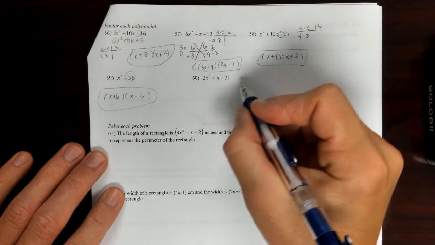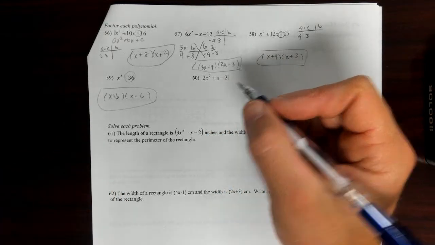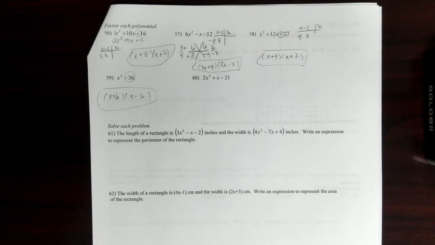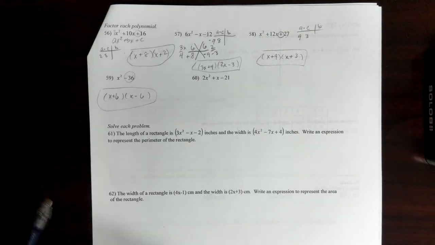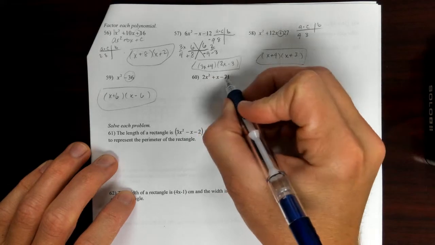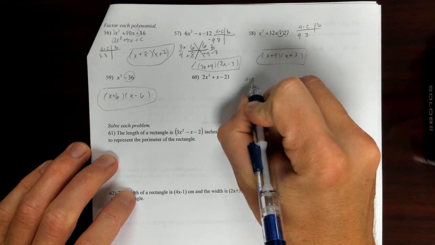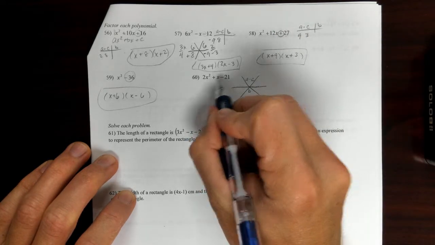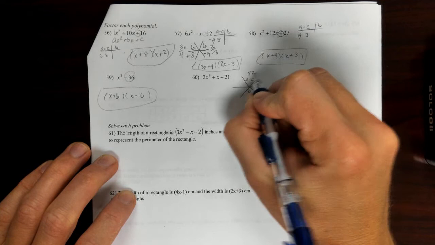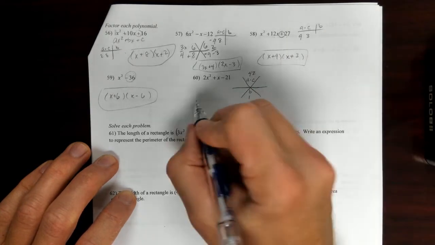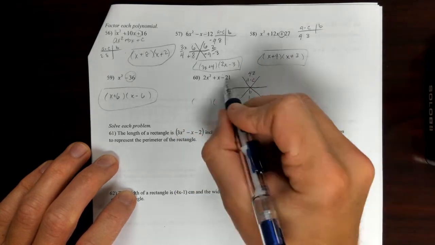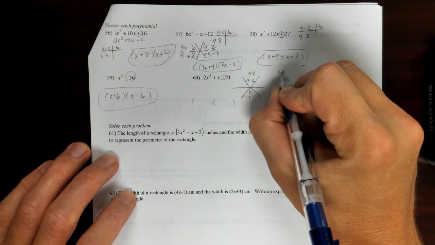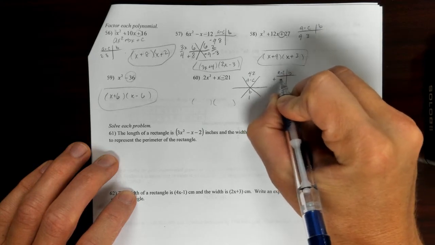And last one, number 60, I'm looking for factors of 42 that combine to give me a positive 1. Again, how did I get 42? I'm going to take a times c. I need factors that combine to get b. Okay, so factors of 42 that combine to give me a positive 1. Now, we know that I'm going to have different signs because I have to multiply to get a negative.